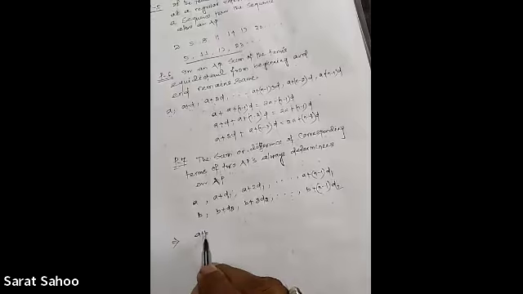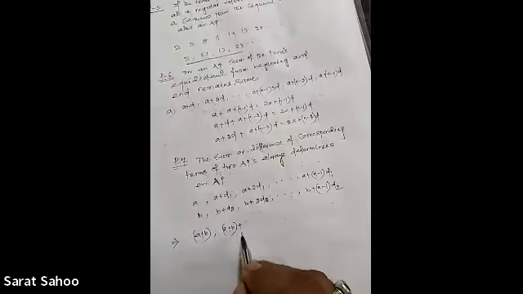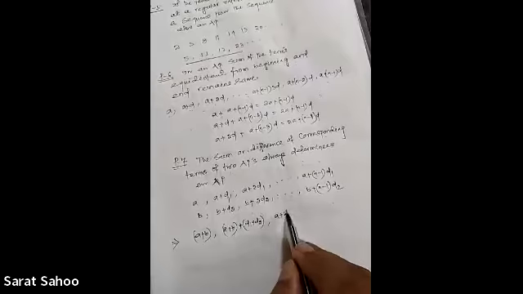Now take the sum of these two series. That will give you A plus B, then A plus B plus D1 plus D2. Then the third term will be A plus B plus 2 times D1 plus D2, and the nth term of the sequence will be A plus B plus n minus 1 times D1 plus D2.